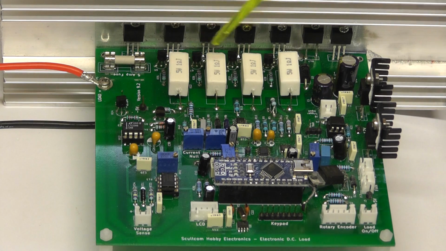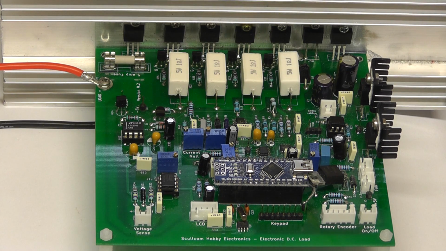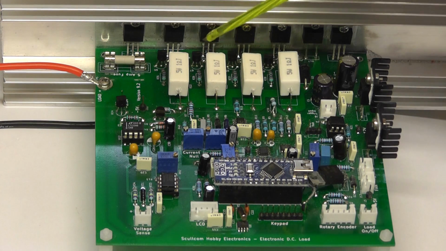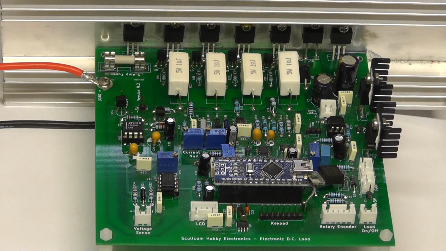So that will give us some improved balancing on power sharing of the 4 power MOSFETs, and that will work together with that little protection transistor that we had, the PN2222A, which is just behind these power resistors there. I'll just zoom in and show you that.